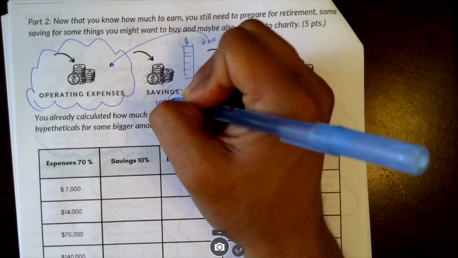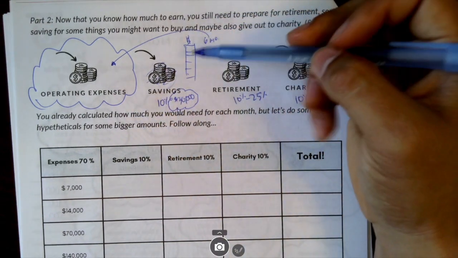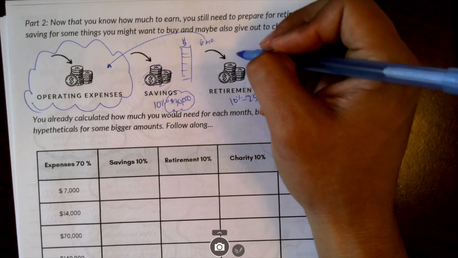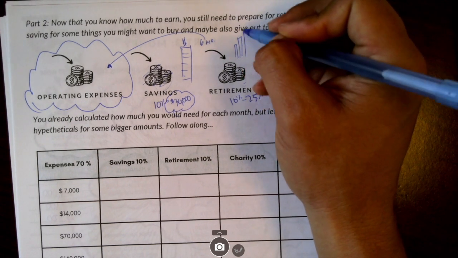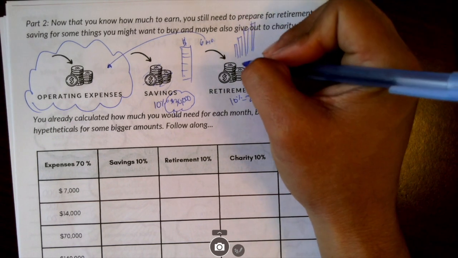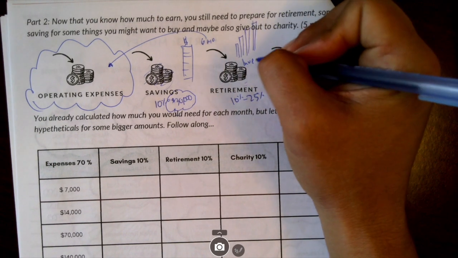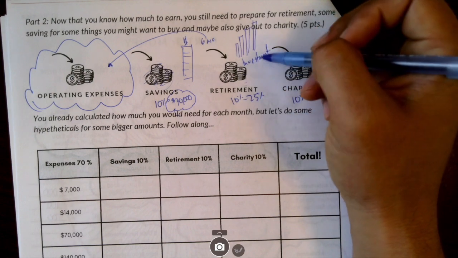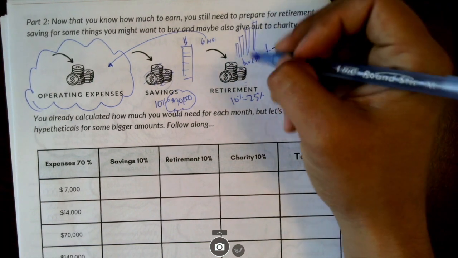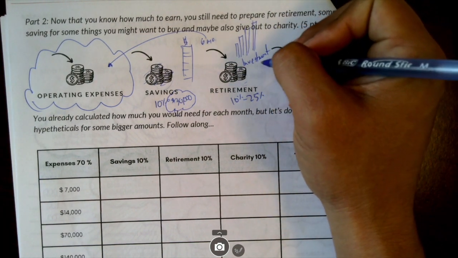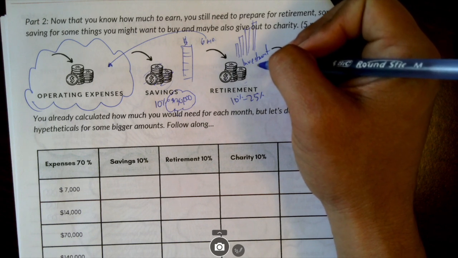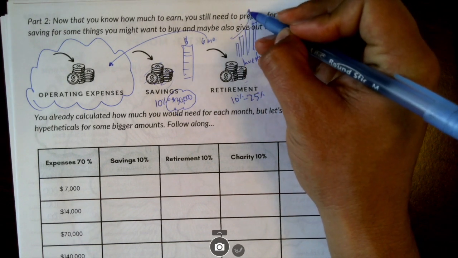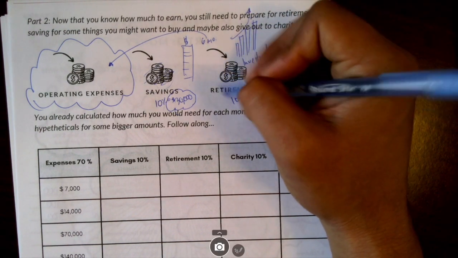And then once you have $30,000 in your savings, you can focus more on your retirement, and your retirement should keep growing every single year, because this should be investments. We don't talk about investments in this specific class, but there's a lot of stuff. There's gold, stocks, mutual funds, IRAs, all kinds of stuff that just keeps growing every single year. So this money tends to multiply.